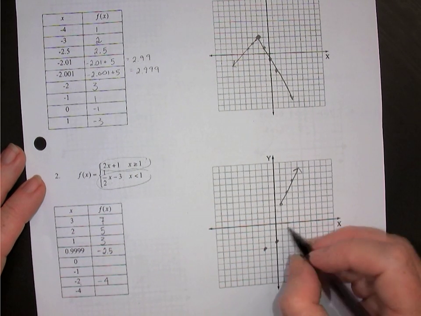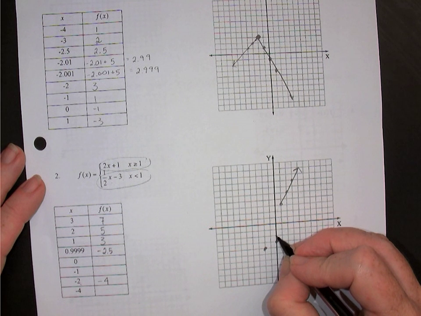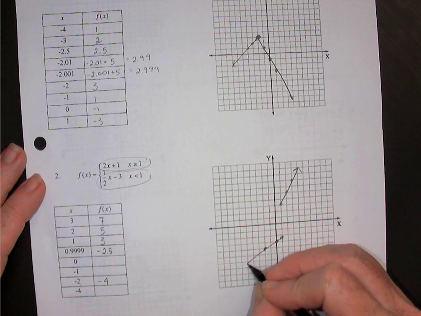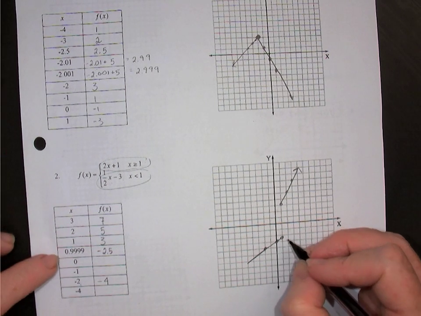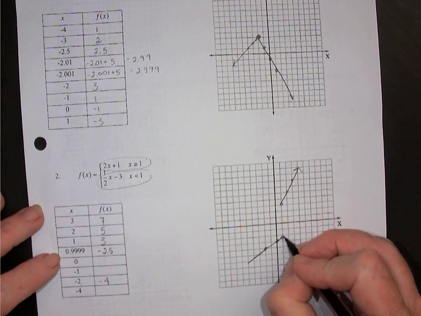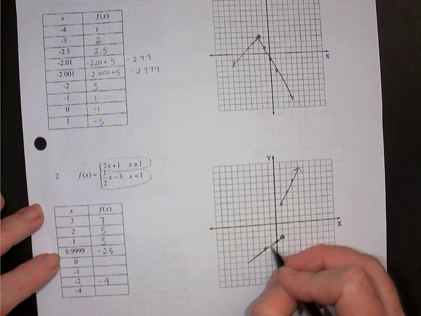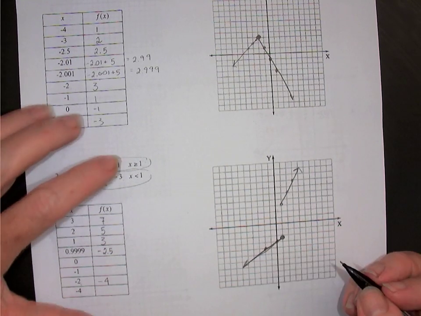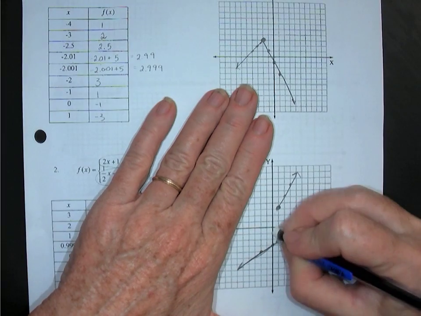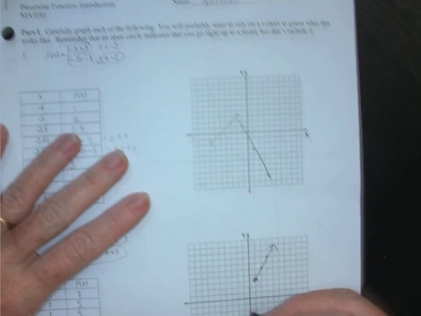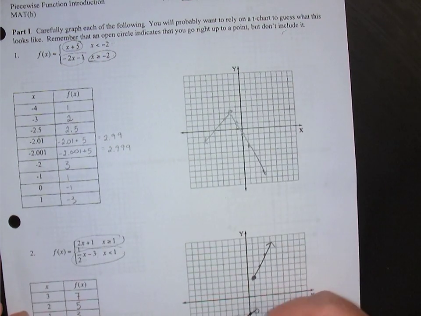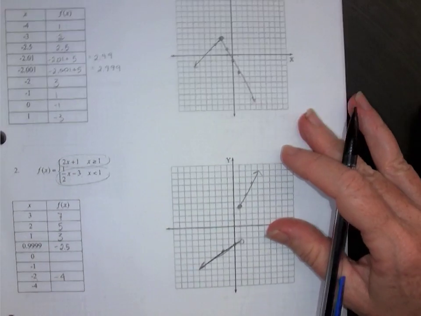But here's the thing. When x is equal to 0.99999, again, I said I was just about -2.5. I'm going to put a big open circle there because, in fact, when x is equal to 1, this is my output, not that. I'm going to make that look open. Okay, so notice for piecewise functions, they might be continuous, and maybe they're not. They're just kind of strange-looking functions.